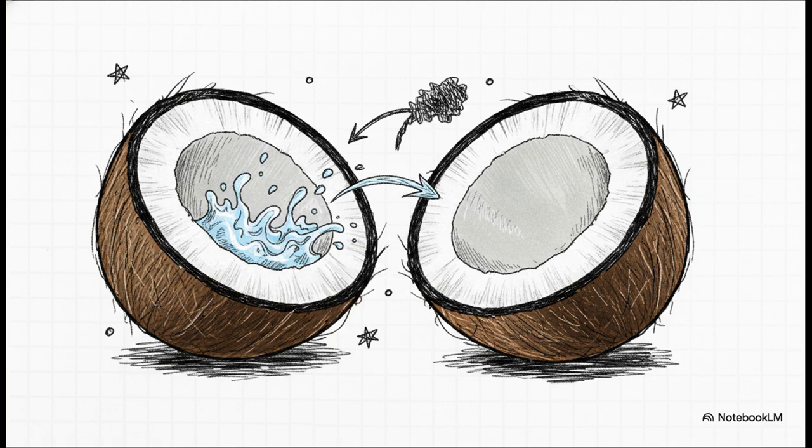To relate this dense biology back to a real-world example, let's look at the coconut. In a lot of plants, the endosperm is completely consumed by the growing embryo. But in others, like the coconut, we get a persistent endosperm. It survives in the mature seed to aid in future germination.